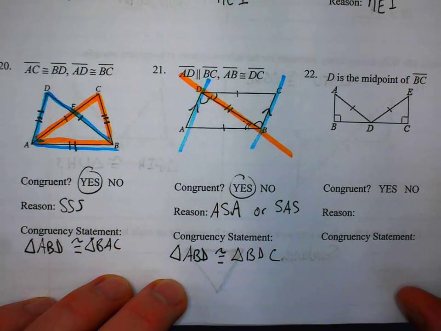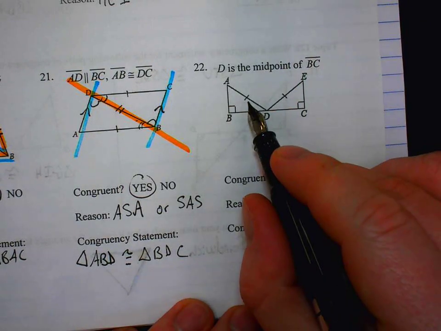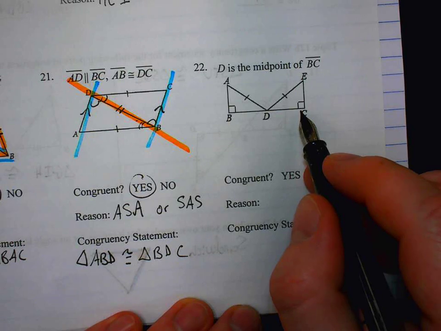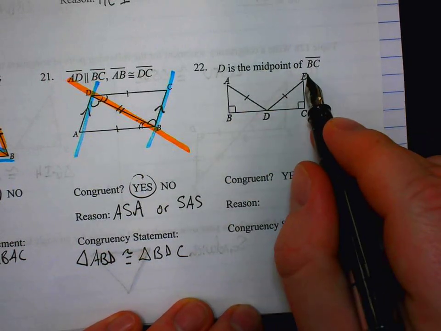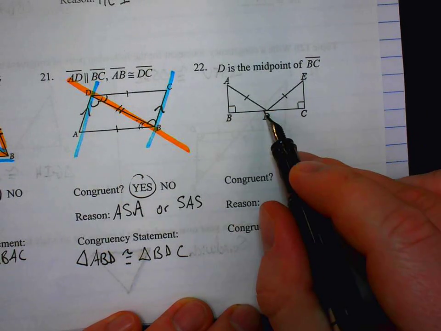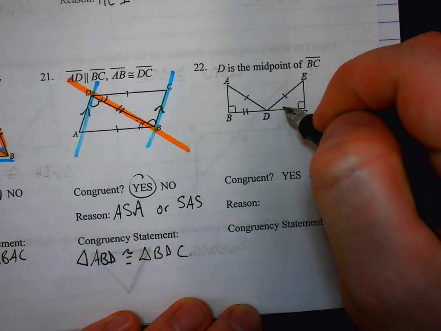22. D is the midpoint of BC. In this triangle, we've already got two sides marked congruent, these two angles marked as 90-degree angles. It says D is the midpoint of BC. That means that the distance from B to D is exactly the same as the distance from D to C, because it's the midpoint. So we'll mark that congruent as well.